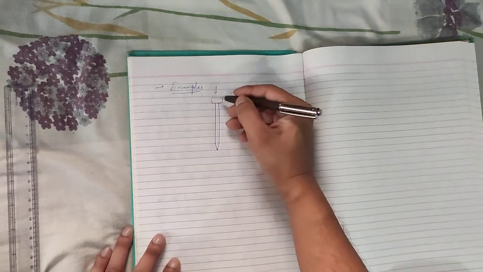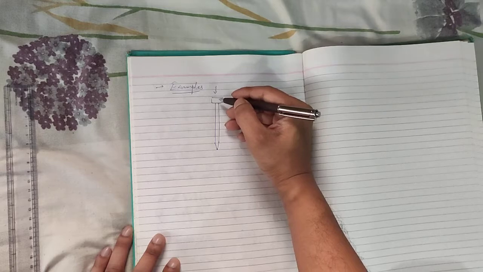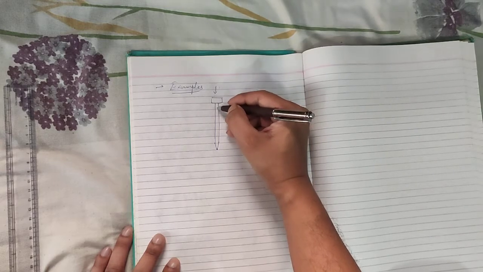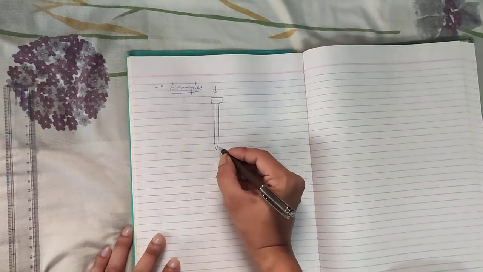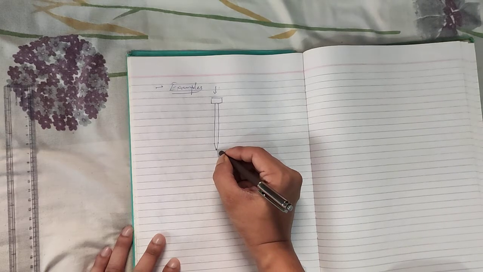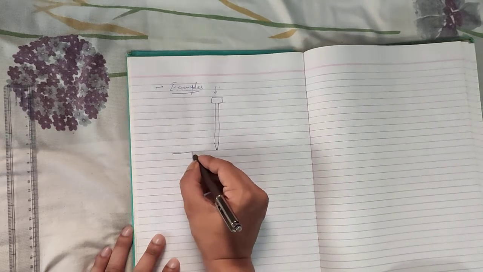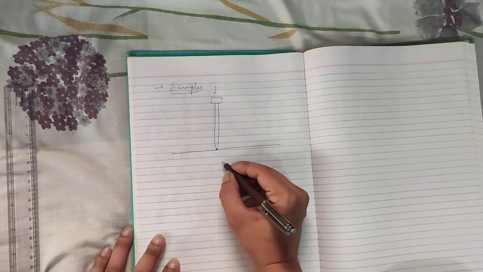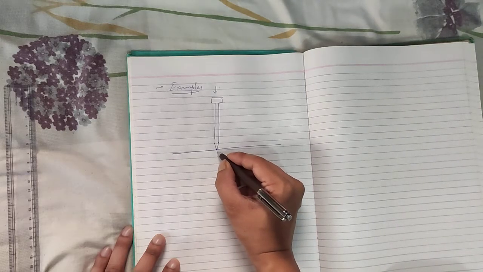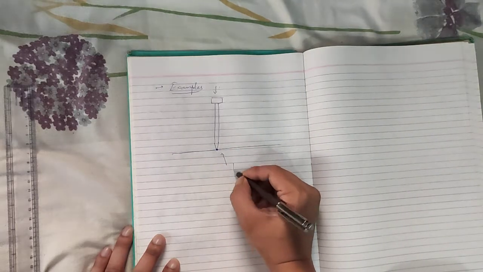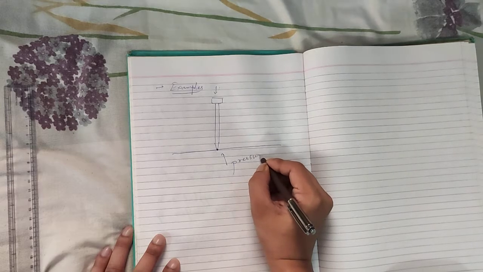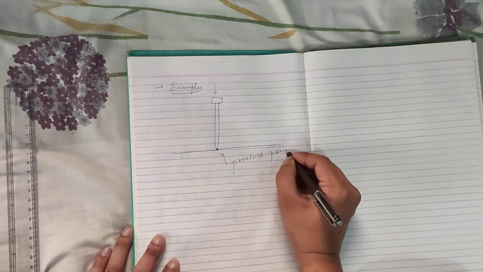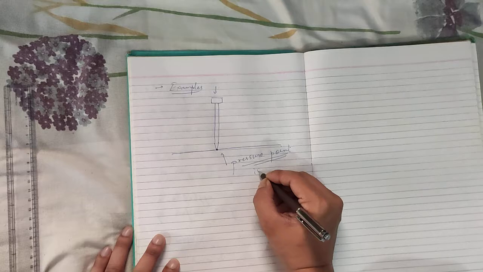So when we apply the force with the hammer, the nail gets all the force, and all the force is transferred on this small point, and this is your wall. So the pressure on this point is more.